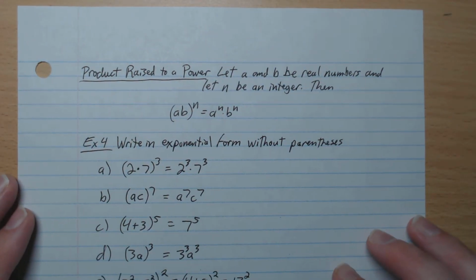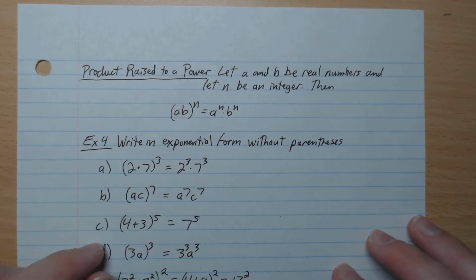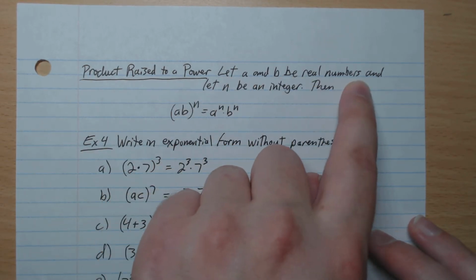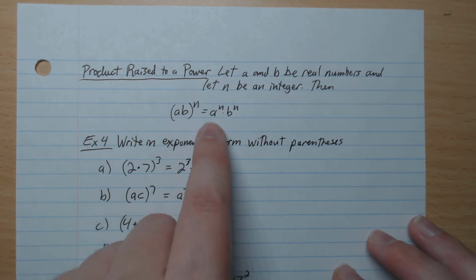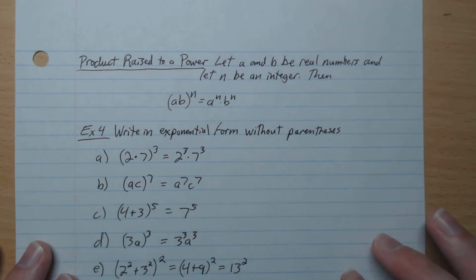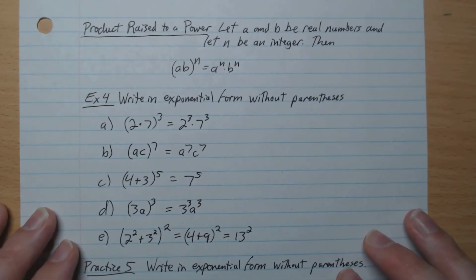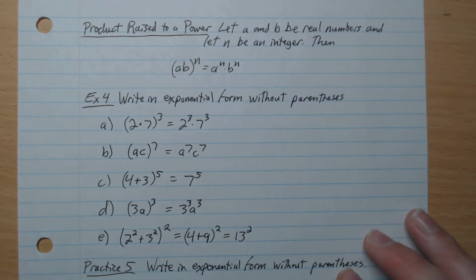Okay, and so what we have then is a product raised to a power. Right, so we have a and b real numbers and n an integer. So we have a times b to the n gives a to the n times b to the n, like that. So example 4, write in exponential form without the parentheses.